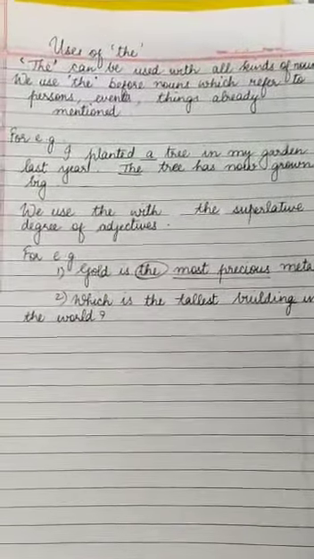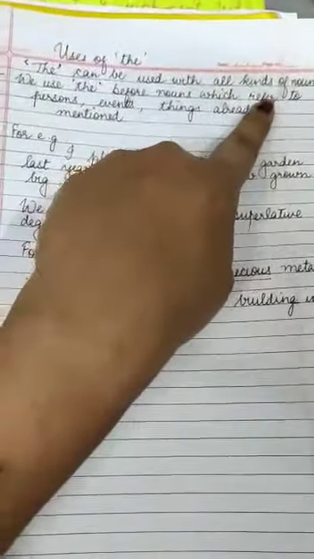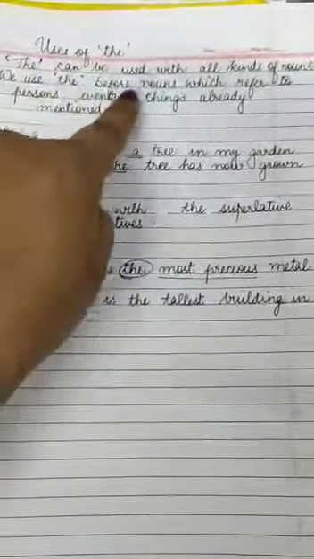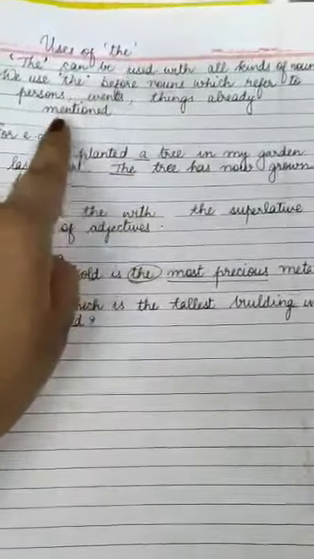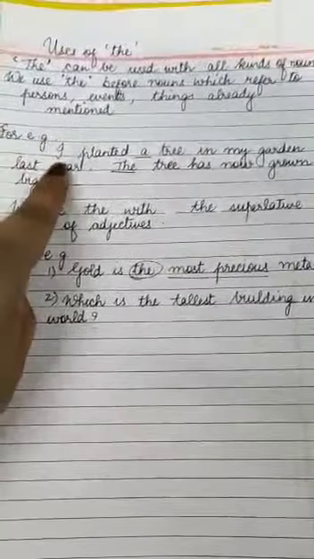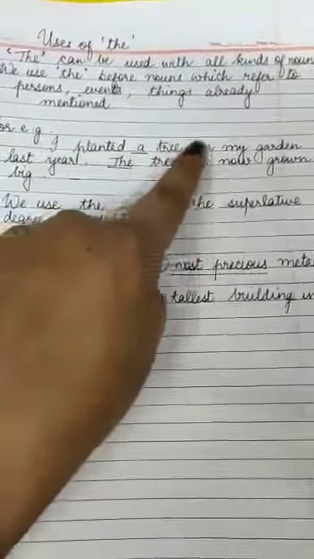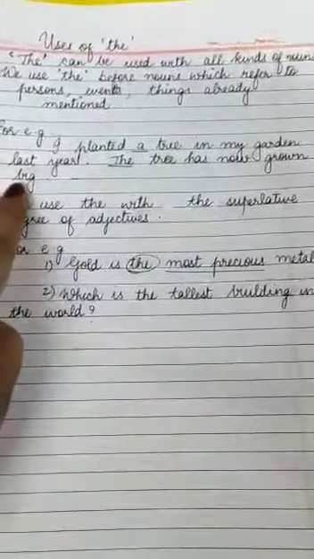Now let's begin with the uses of the. The can be used with all kinds of nouns. We use the before nouns which refer to persons, events, things already mentioned in a sentence. For example, I planted a tree in my garden last year. The tree has now grown big.